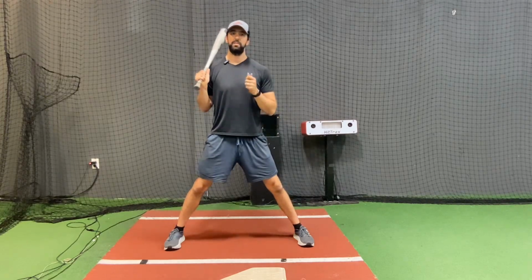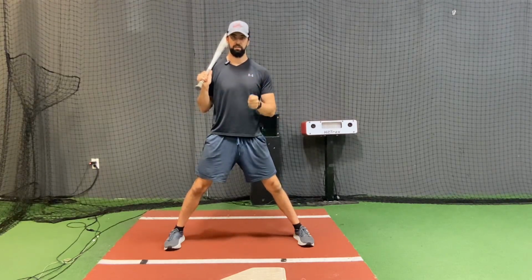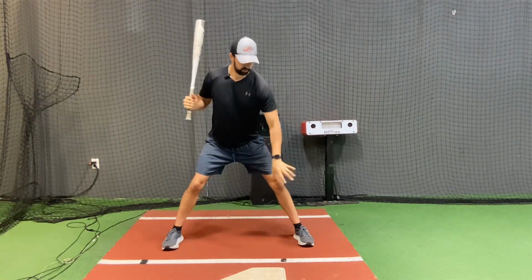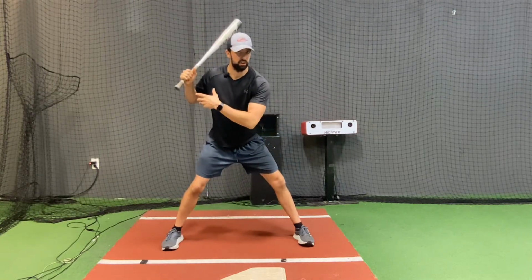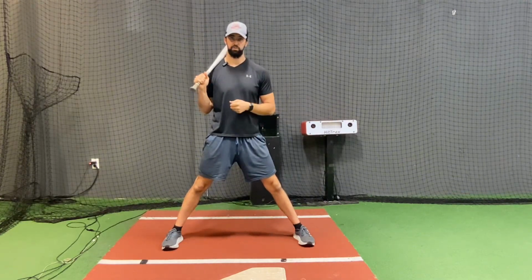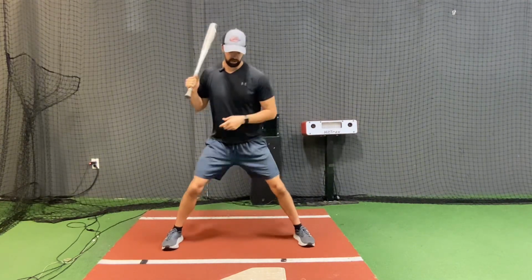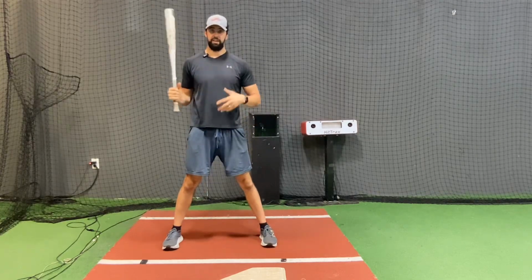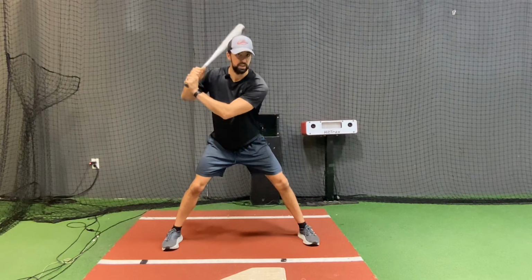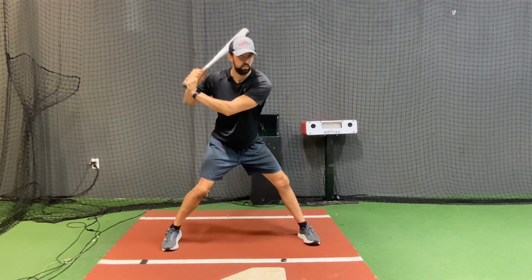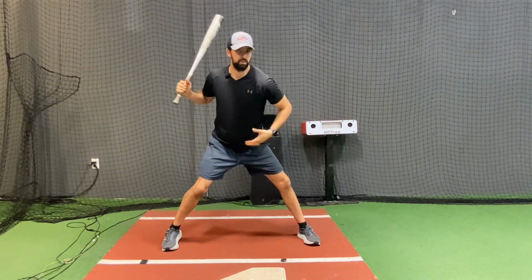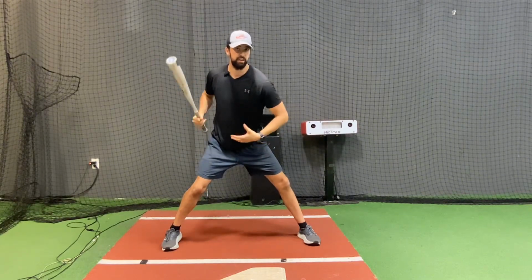Now, the sequence that the body rotates in is huge when we talk about the kinetic chain. So that good interaction with the ground is going to be what should kickstart the hips turning. Now, the lower body and the hips, this is where the biggest, strongest muscles in the body are. So we want to utilize those first to send energy up through our body. So once a hitter's here, those hips are going to start to turn while the upper body and hands stay back.